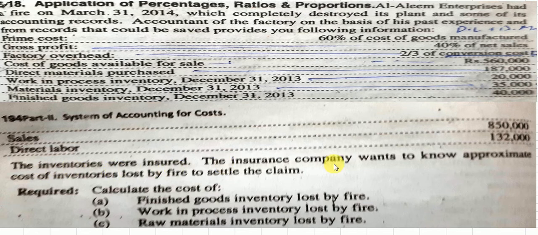The inventories were insured. The insurance company wants to know the approximate cost of inventories lost by fire to settle the claim. Required: calculate the cost of finished goods inventory lost by fire, work in process inventory lost by fire, and raw materials inventory lost by fire. Let's move to another slide for additional computation.